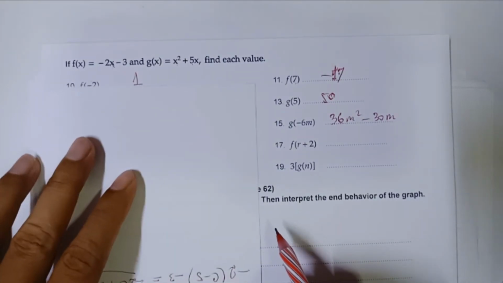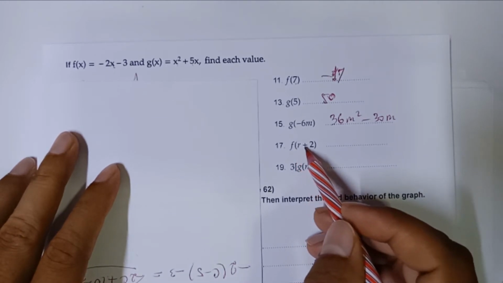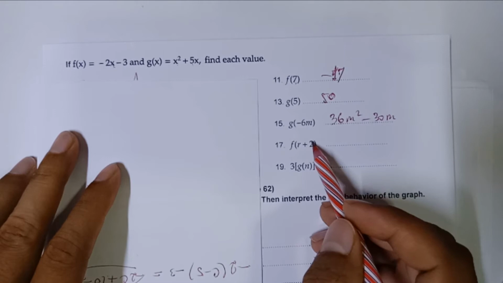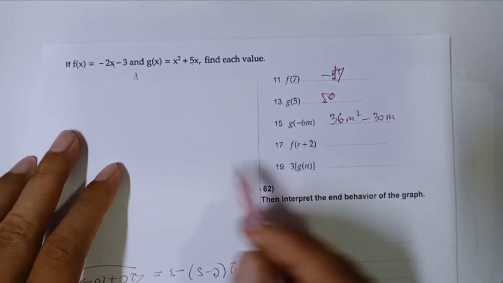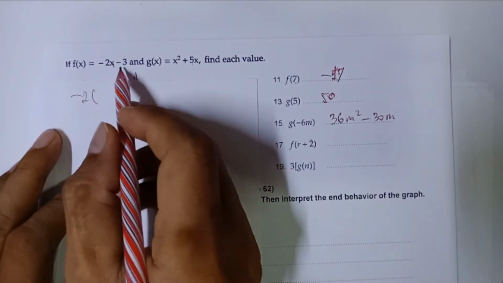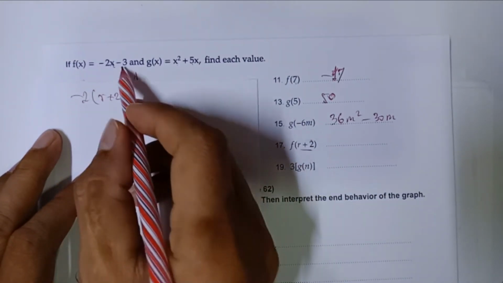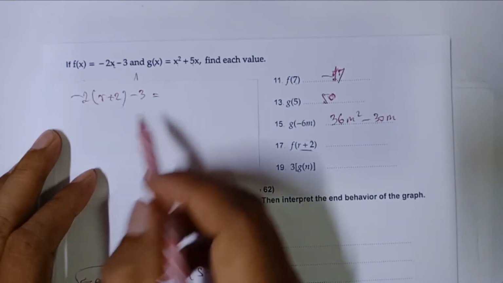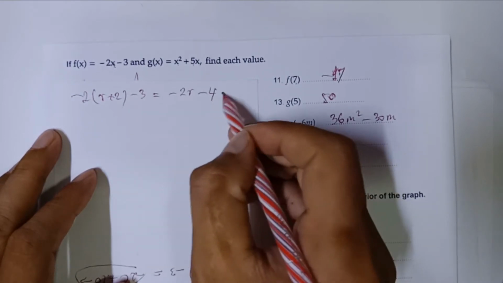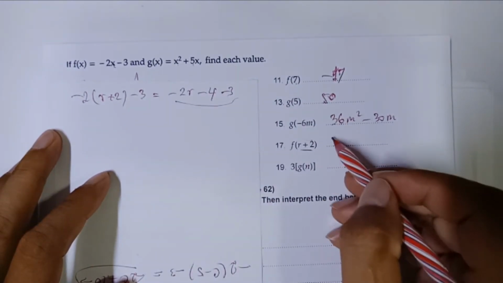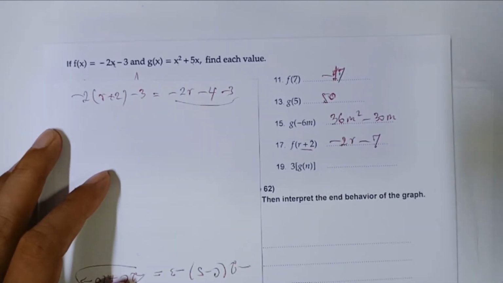Number 17. Number 17 is still working with the f of x function. So in this particular case, your x value is r plus 2. So you have negative 2 times x, but your x here is r plus 2. So r plus 2, and then you minus 3. Let's simplify this. Negative 2 times r, you have negative 2r. And then minus 2 times 2, you have minus 4, and then you minus 3. Simplify this one, you will have this as minus 2r minus 7.